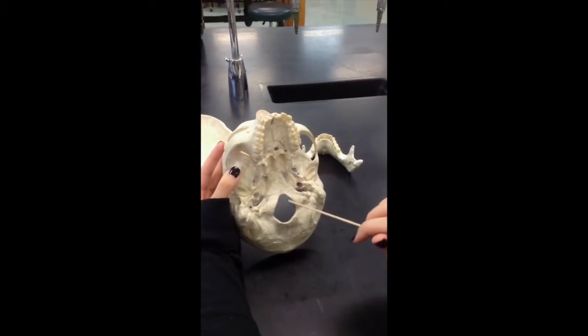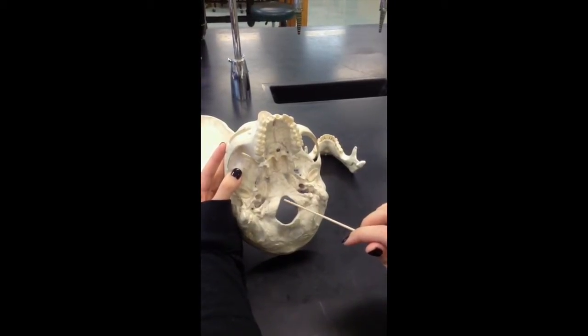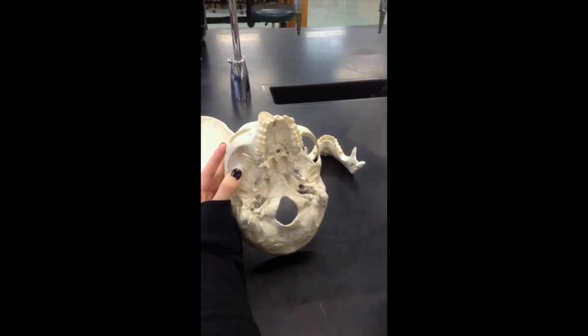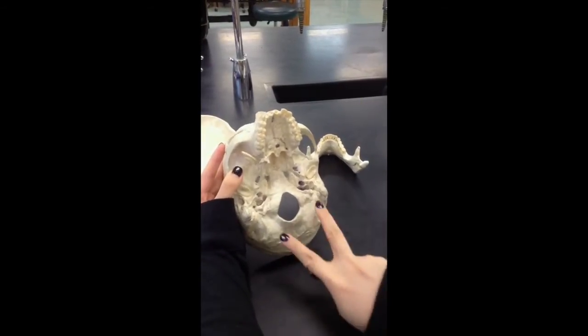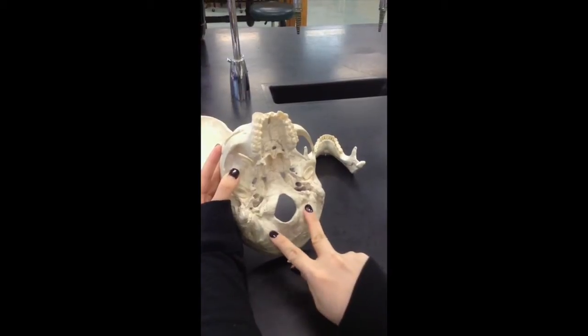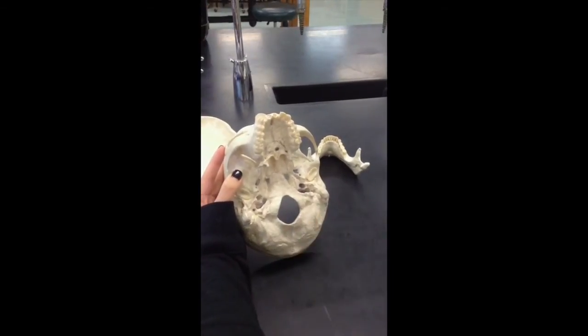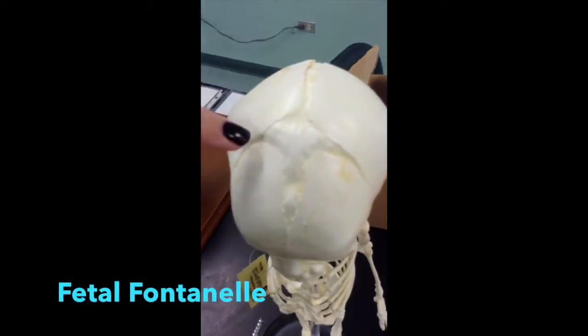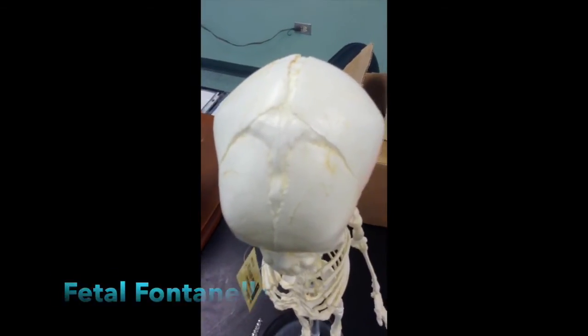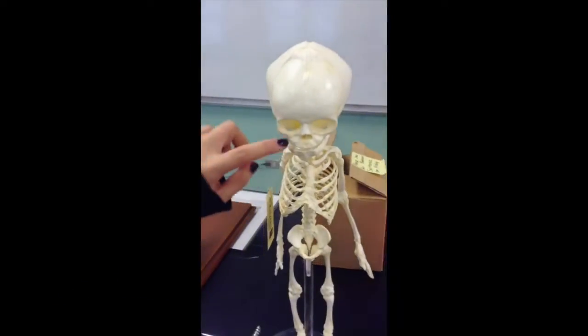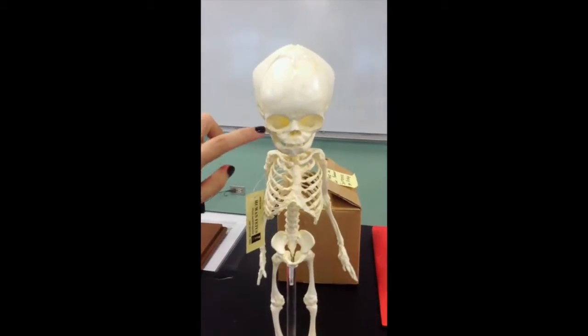This one is the foramen magnum, as we just went over. And these smooth surfaces is the occipital condyle. This is the fetal fontanelle. And here are also some useful tips. This is a zygomatic bone for the fetus.